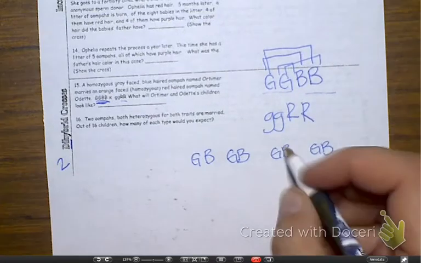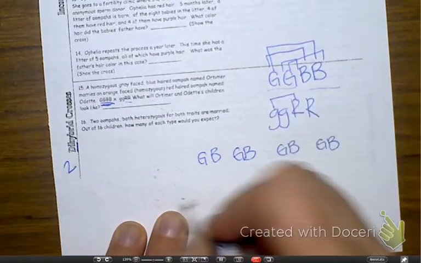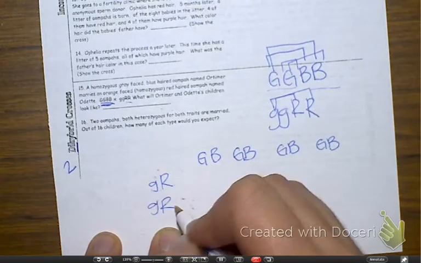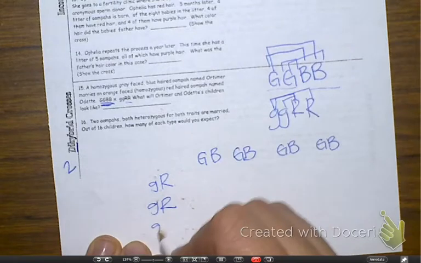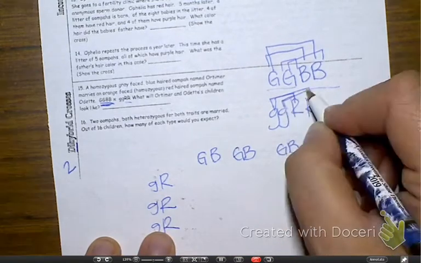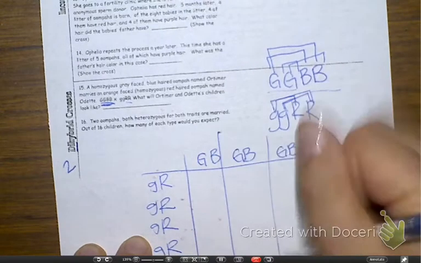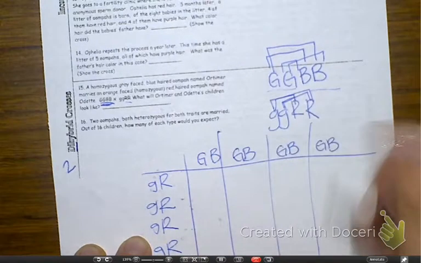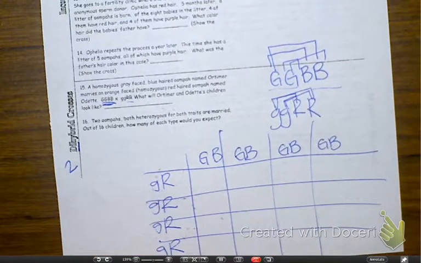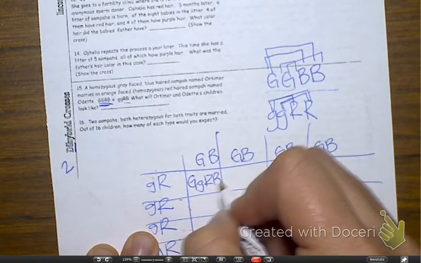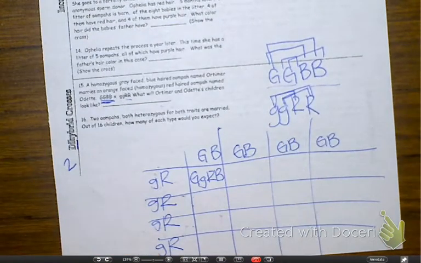Okay, cool. Same thing for mom, right? Little g, big R, little g with that big R, little g with that R, little g with this big R. Now, what can we do? Make the biggest Punnett square ever. This isn't the biggest one, but you guys know what to do now. This one would be big G, little g, R, B, and so on and so forth. Then you can figure out what your proportions are, etc.